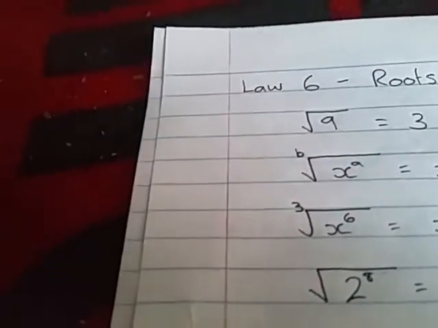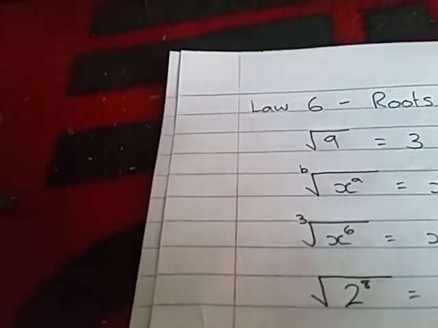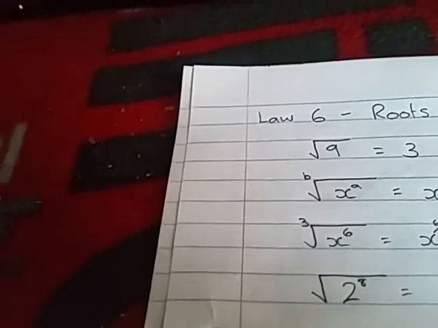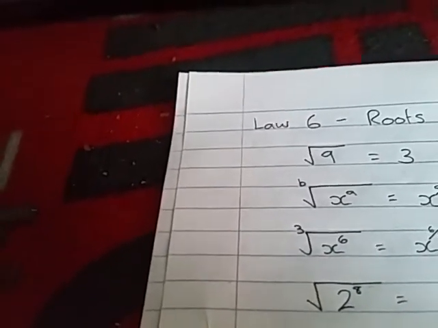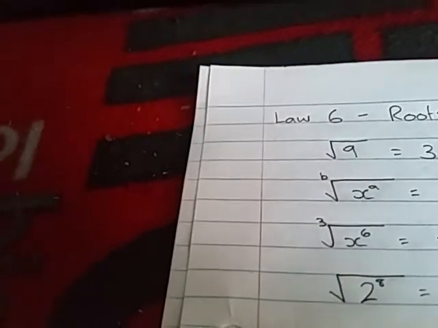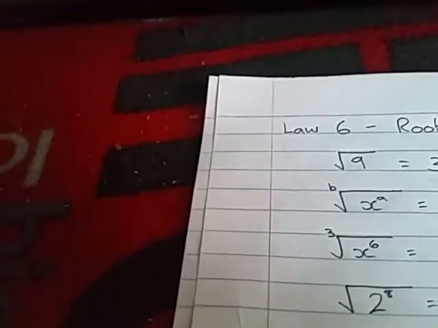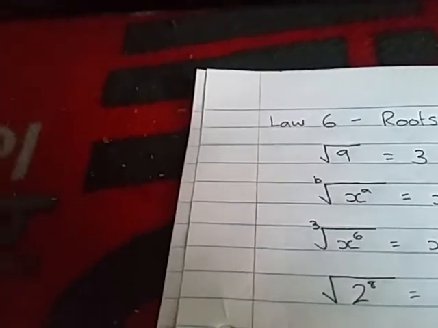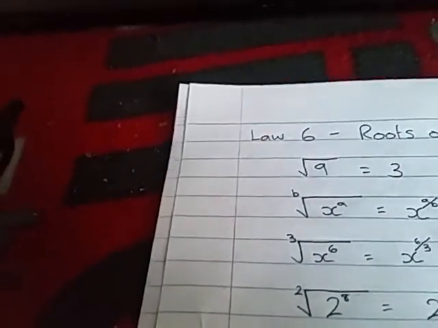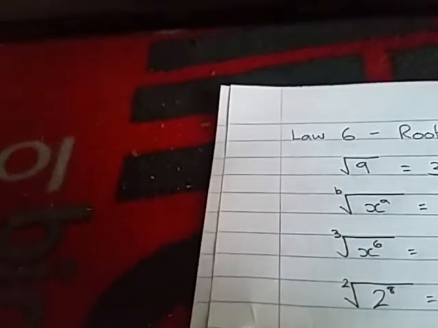Let's do another example. Let's do the square root of x to the 8. Now, many of you may be thinking, okay, we're going to divide that by 1 because there's no number there. And you told us that when there's no number, it's an invisible 1. Well, majority of the time, but in terms of roots, when you have square roots, it's not an invisible 1 actually, it's an invisible 2. So square root actually means the second root, in other words.